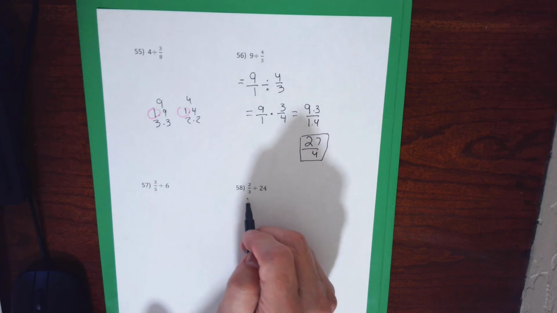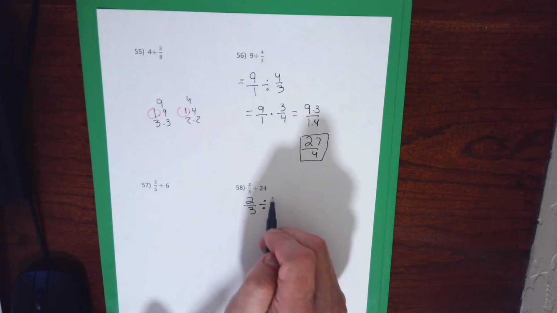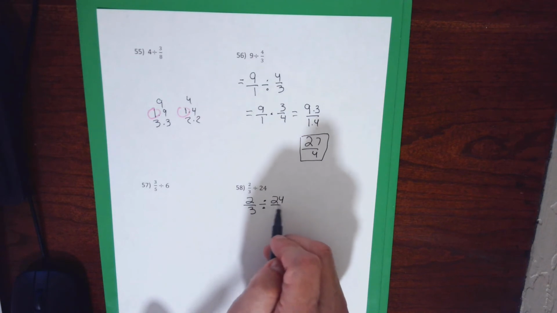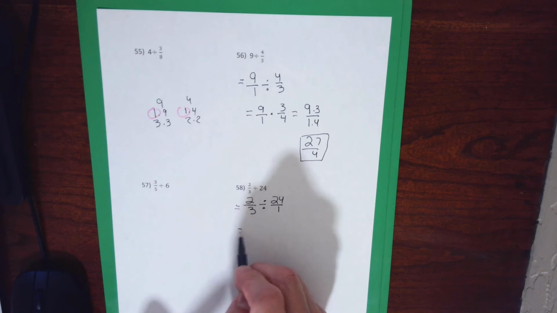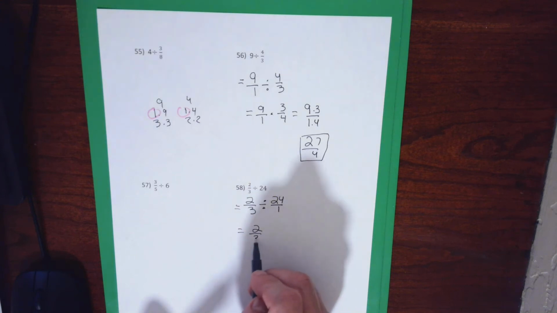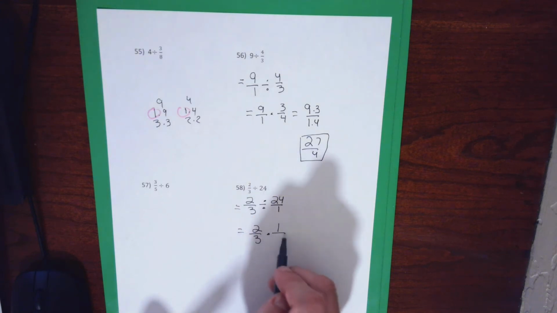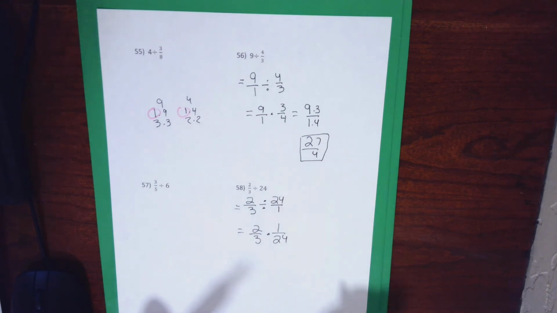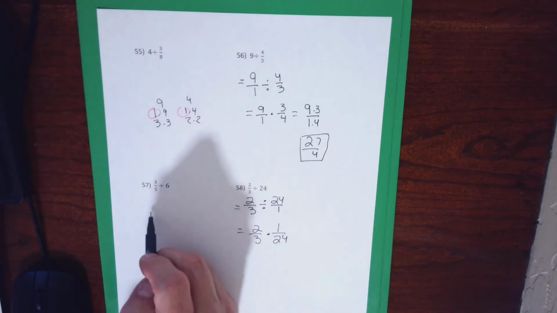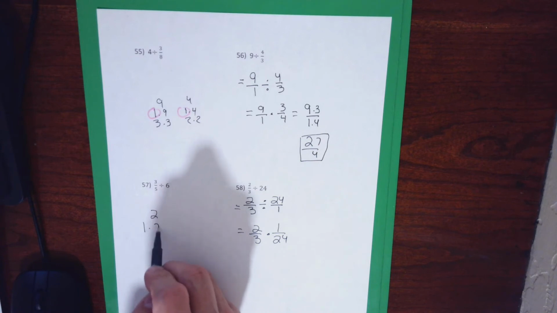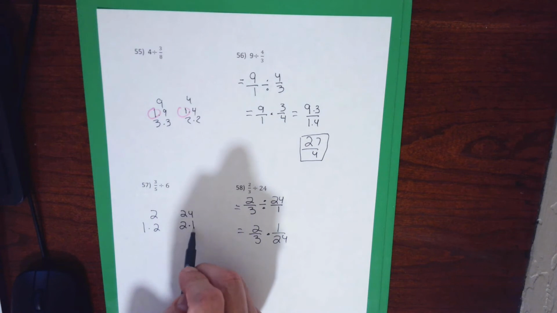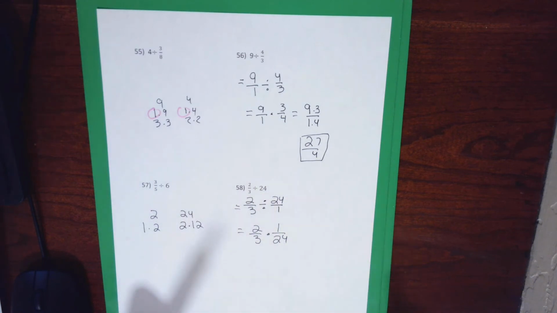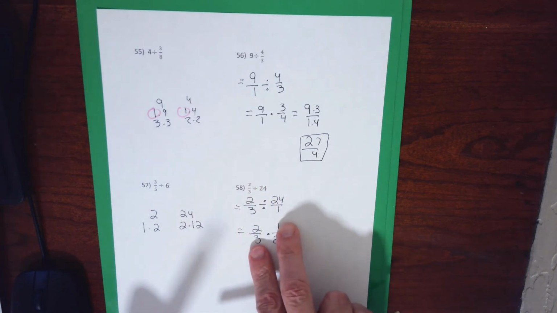58, I need to make both pieces a fraction. This is 2/3 divided by 24 over 1. Now I can do the flip and multiply by the reciprocal. So this is going to be 2/3 times 1 over 24. And now I'm going to work on the 2 and the 24. 2 is just 1 times 2. And instead of writing down all the factors of 24, I'm just going to write the pair that I need. It's 2 and 12. The 3 and 1 won't cancel at all.